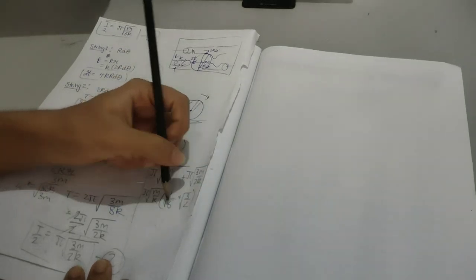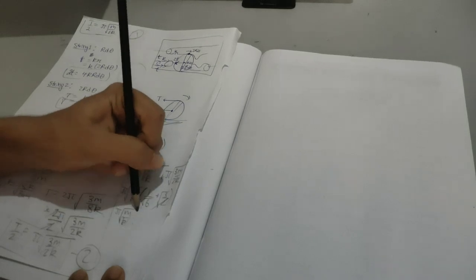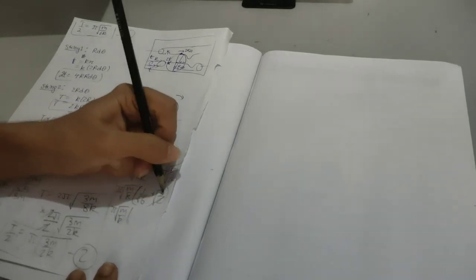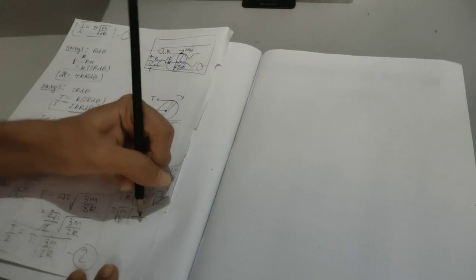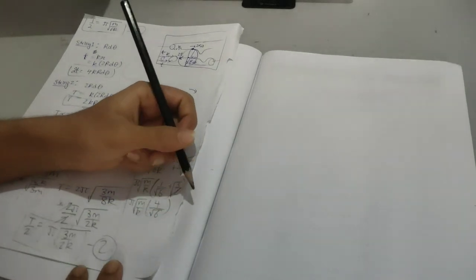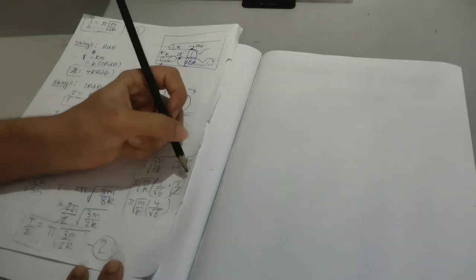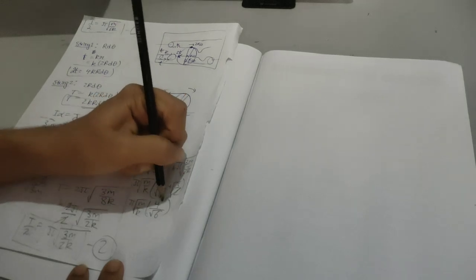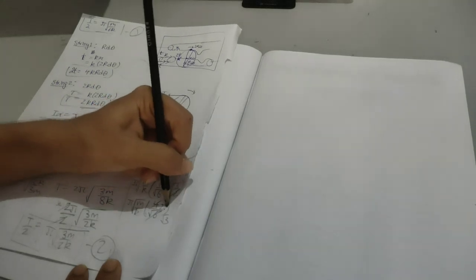And simplifying this, you can cancel your root 2, you can multiply both sides by root 3, you're going to get 3 plus 1, which is 4, divided by root 6, and this can be simplified to root 3 and 2 root 2.